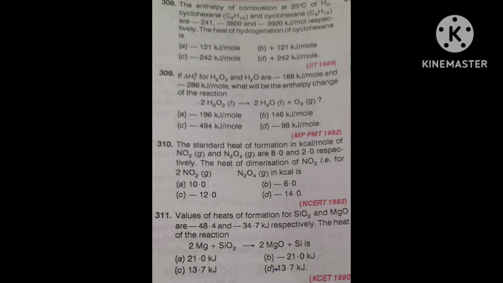And the third reaction, C6H12, that is cyclohexane. C6H12 plus 9 O2 gives 6 CO2 plus 6 H2O. You have to write the balanced equation. In all reactions the combustion gives CO2 and H2O, so here you have to balance it.